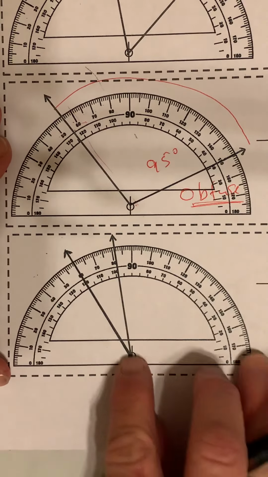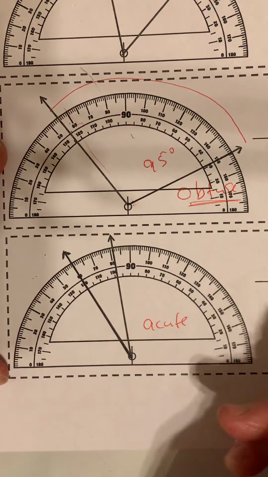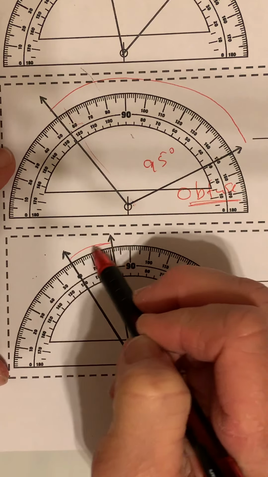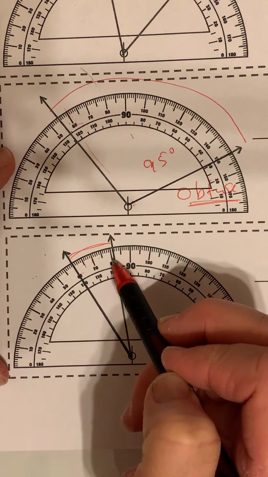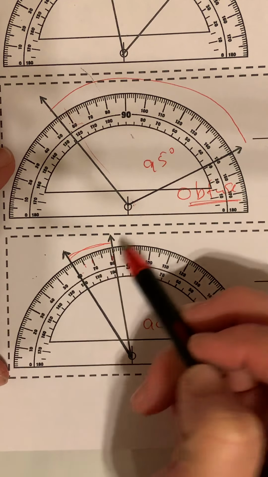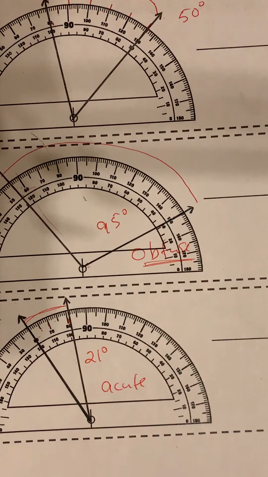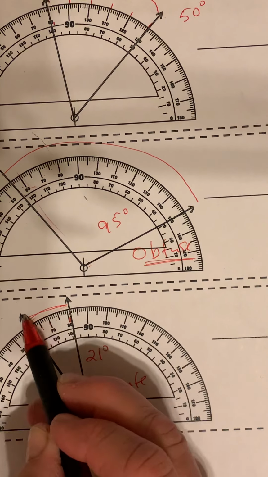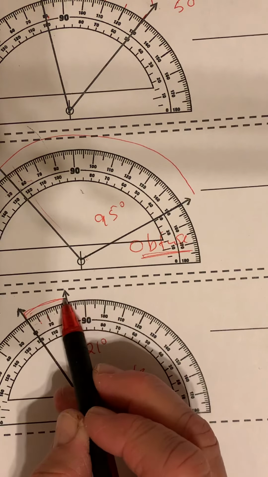Let's look at this one. I've got an acute angle, so I know it's going to be less than 90, but again, I'm just measuring from here to here. So I can go 5, 10, 15, and here's 20, but it's one tick mark over, so that'd be 21 degrees. So remember, guys, we're still just measuring what this angle is, and it's just going to be from this line to this line. So I'm just counting the marks between this line and this line.